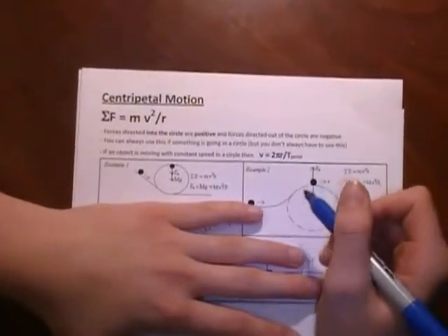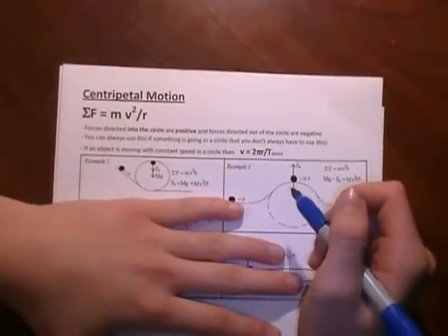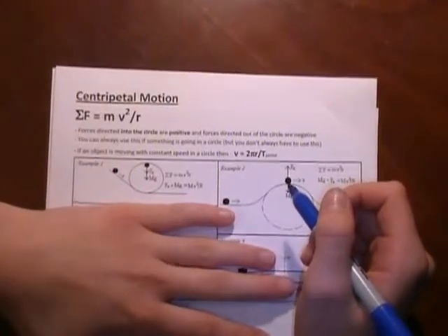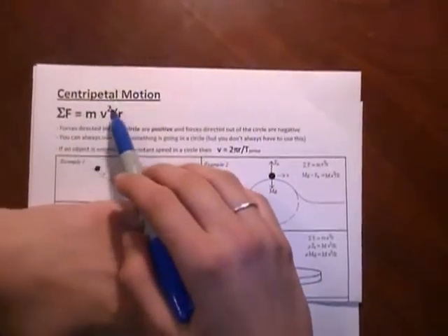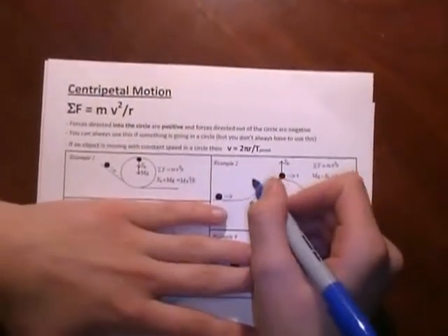Today I'll be talking about centripetal motion. If an object is moving in a circular motion, then you can use the equation the sum of the forces equals mv squared over r to find the centripetal force.